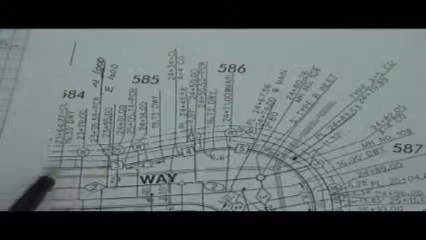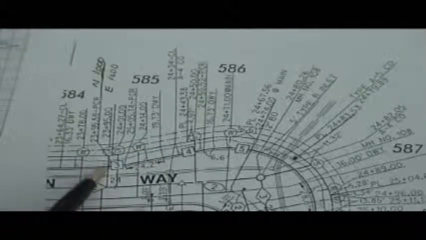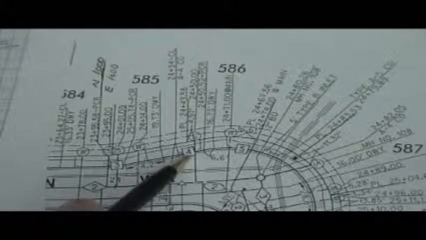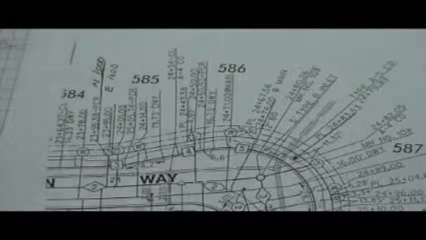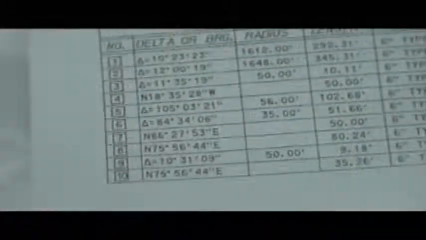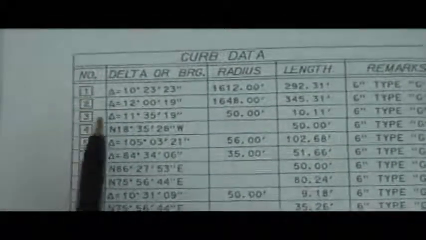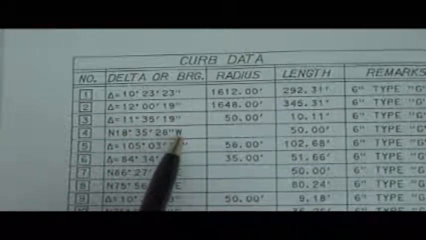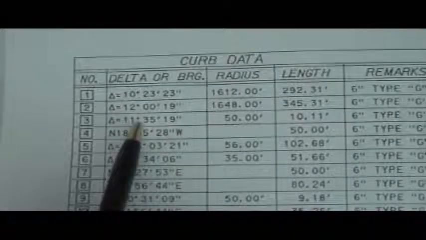What we don't know is what the tangent bearing is into this curve. So what we do is real simple. We take the tangent bearing for number 4, which is north 18 35 28 west, and we subtract the delta of number 3.